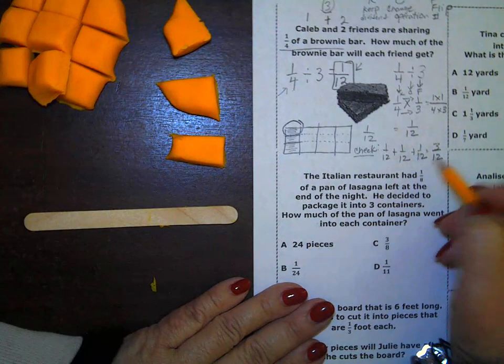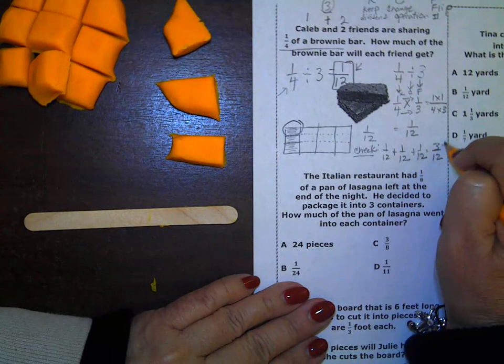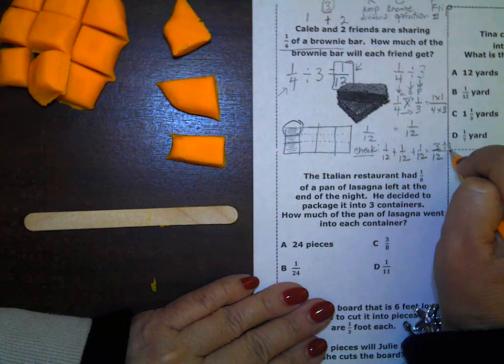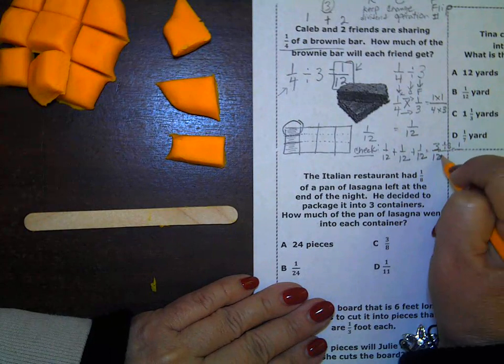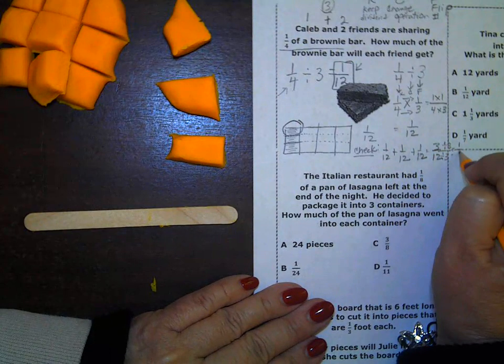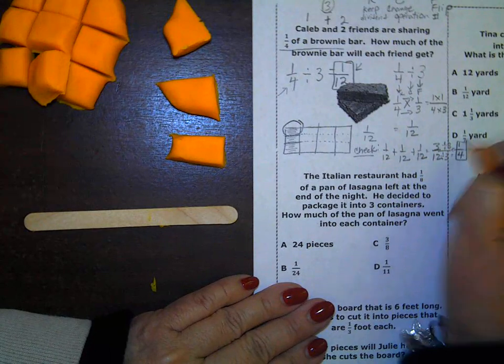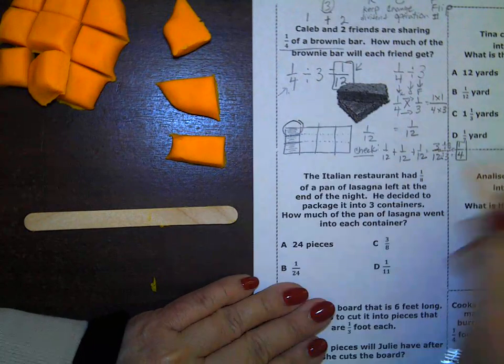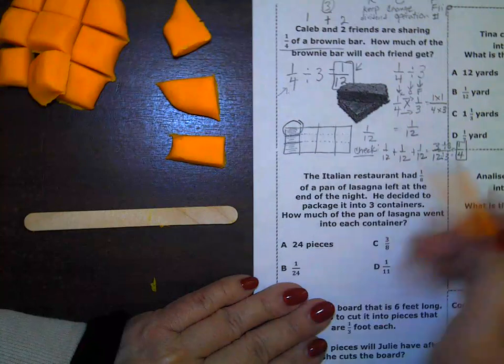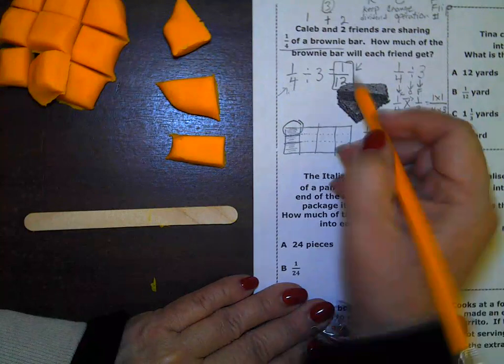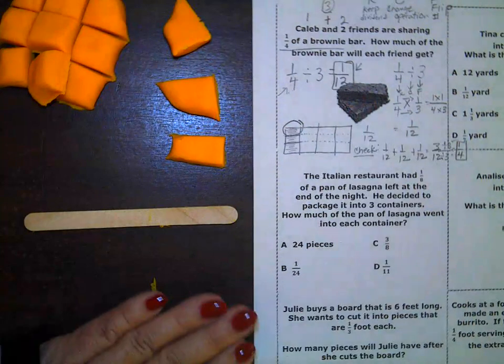I can simplify that. 3 goes into itself 1 time. 12 divided by 3 equals 4. So did I start off with 1/4? Yep, so 3/12 is the same as 1/4. So that's how I check my work, that 1/12 is the correct answer.